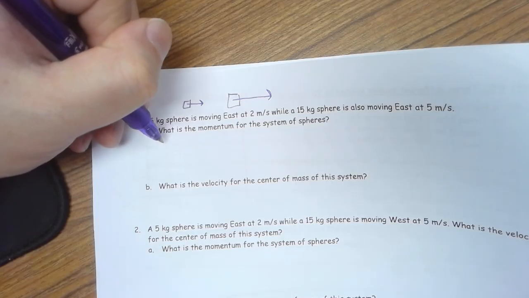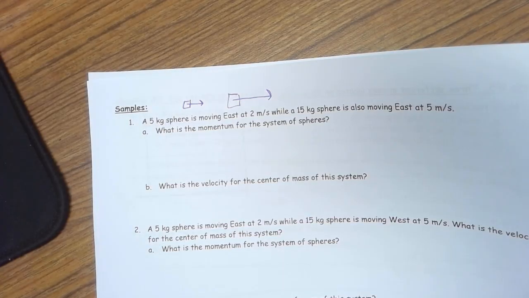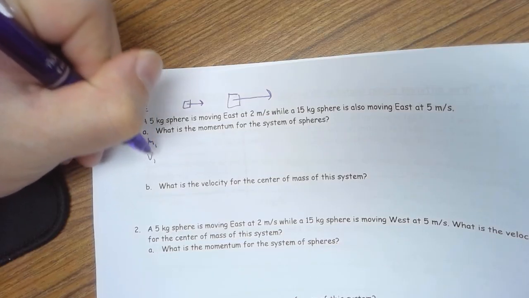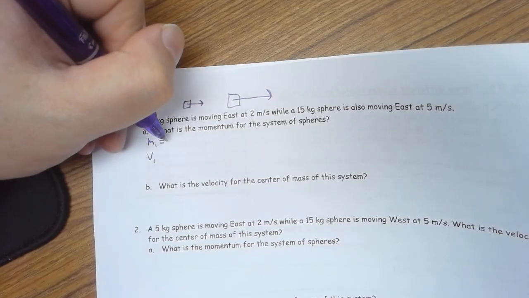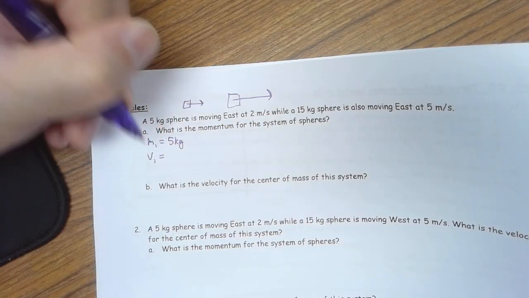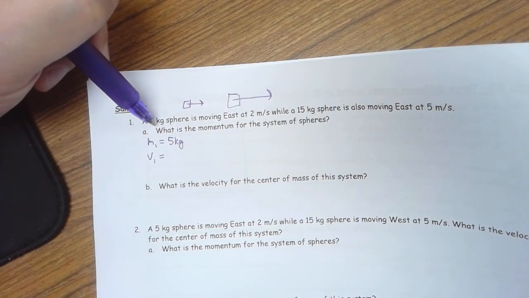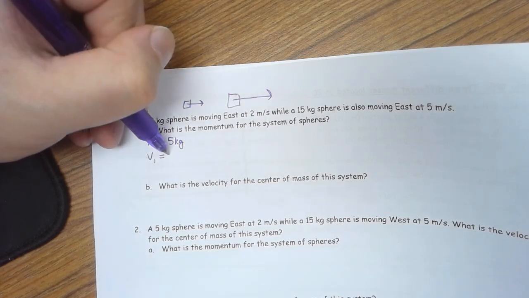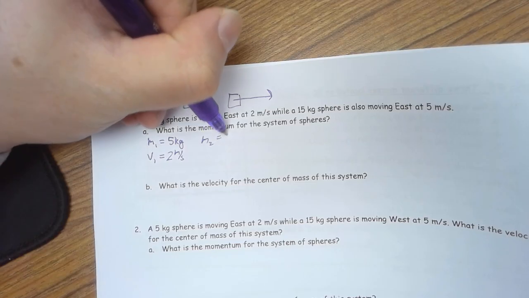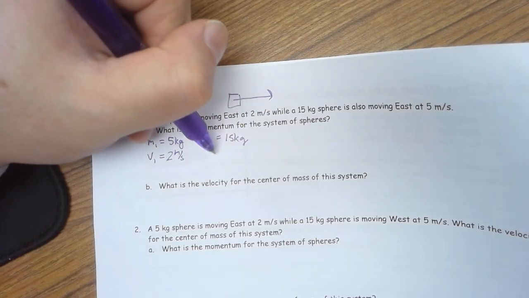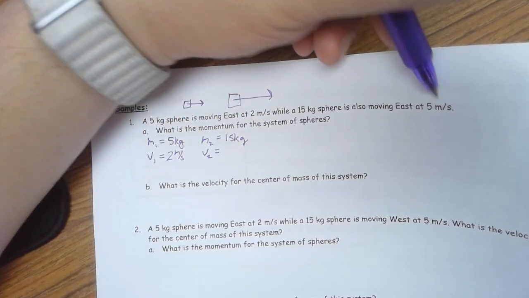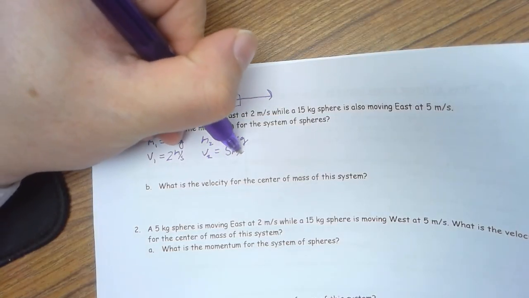So how do we set up the math of it? What do we need first? I always start with my givens. M1, V1. Sometimes it's in my brain, but I always start with my givens. M1 is 5 kilograms. V1 is, what's the associated speed with that 5 kilogram object? 2 meters per second. Then we have M2. That is 15 kilograms. And the speed associated with that item is 5 meters per second. Good.